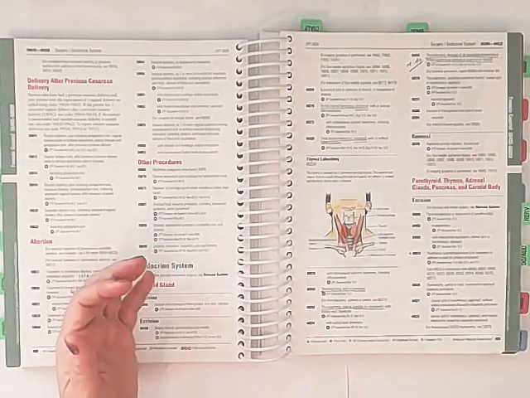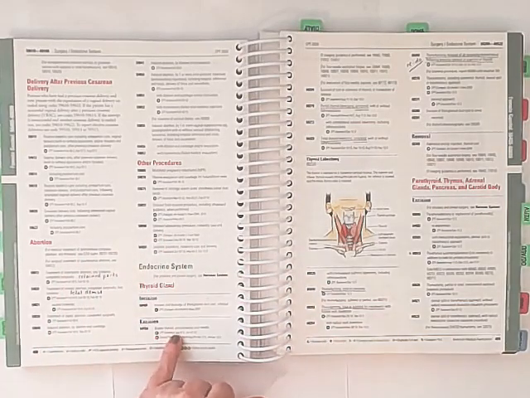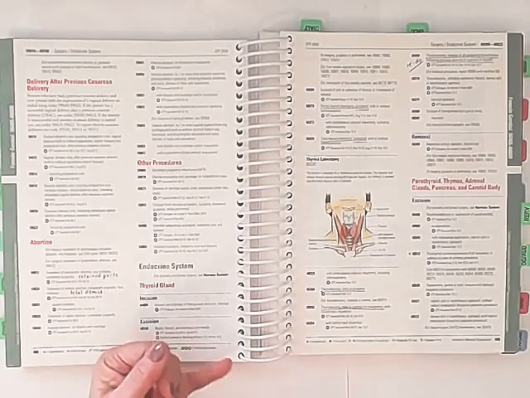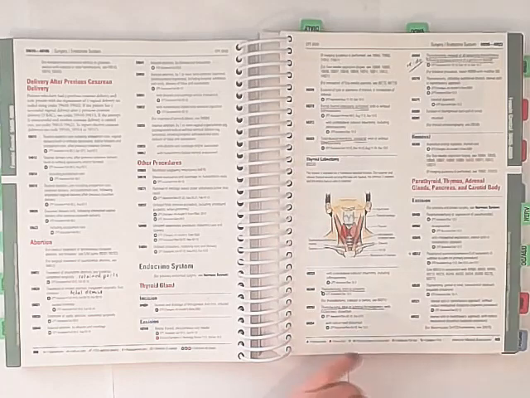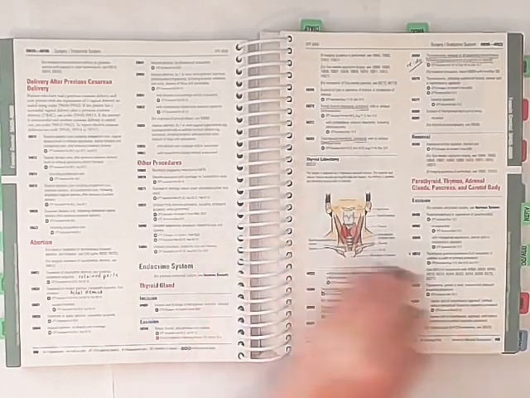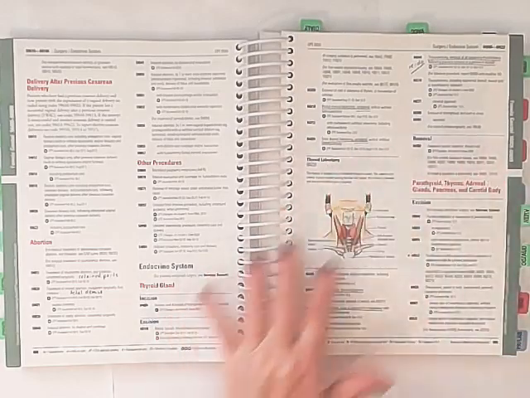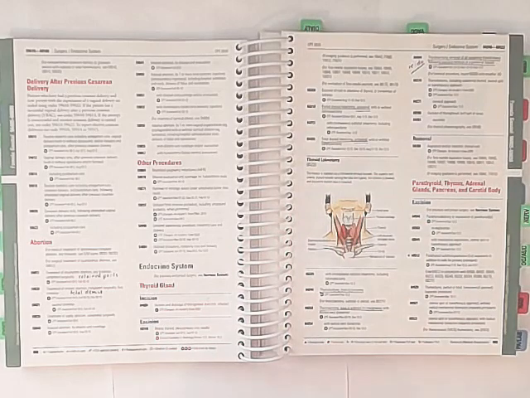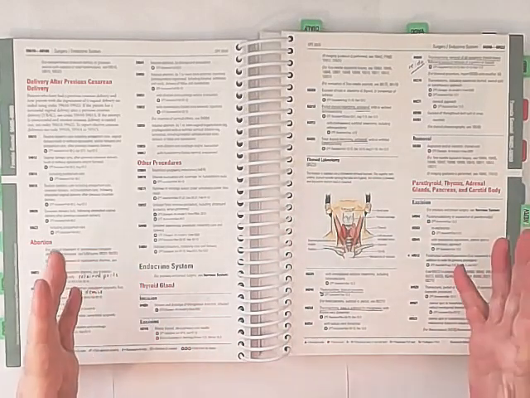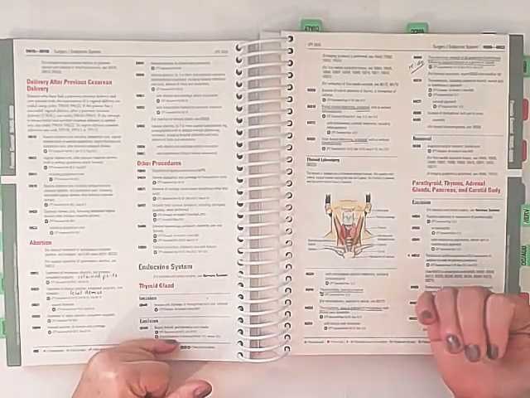Okay, then tucked away at the back of the female and maternity care is the endocrine system, which is kind of weird, but it's stuck back here. So this is the thyroid, probably one of the more heavily used body areas or glands within the endocrine. So what do we have to pay attention to? Our excision is probably the most heavily used.